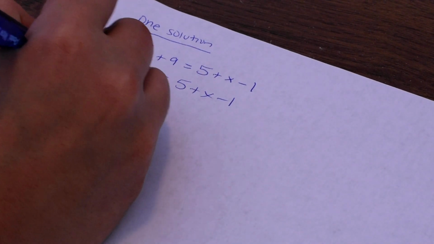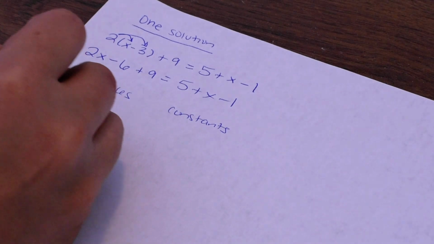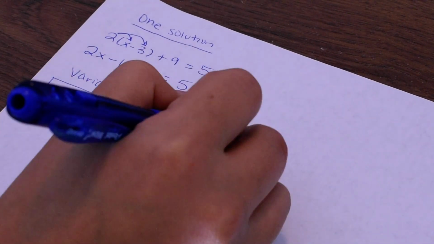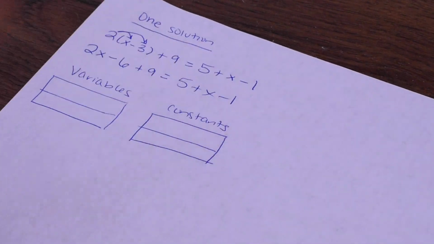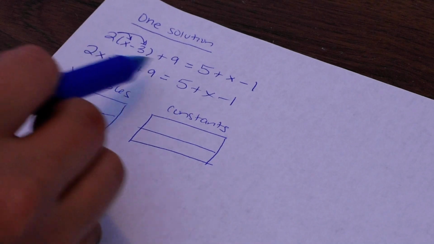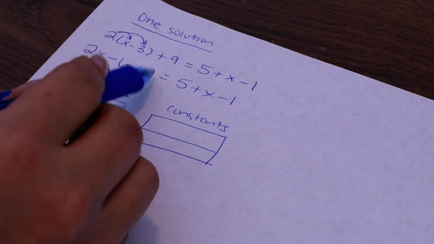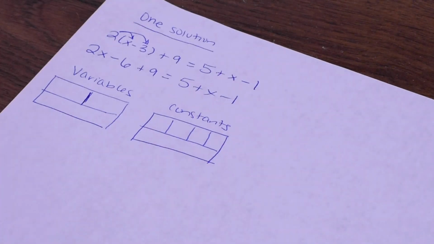All right, so one side, variables. One side, constants. We already know that. You make your boxes. I have 2 variables, break my boxes into 2. I have 1, 2, 3, 4 constants, break my boxes into 4.